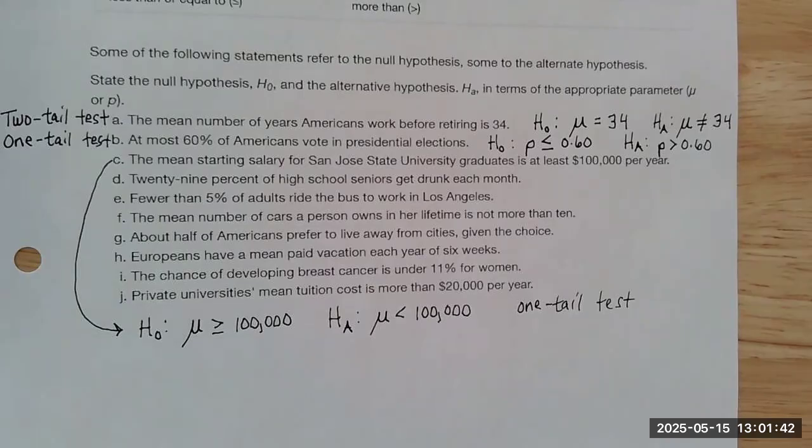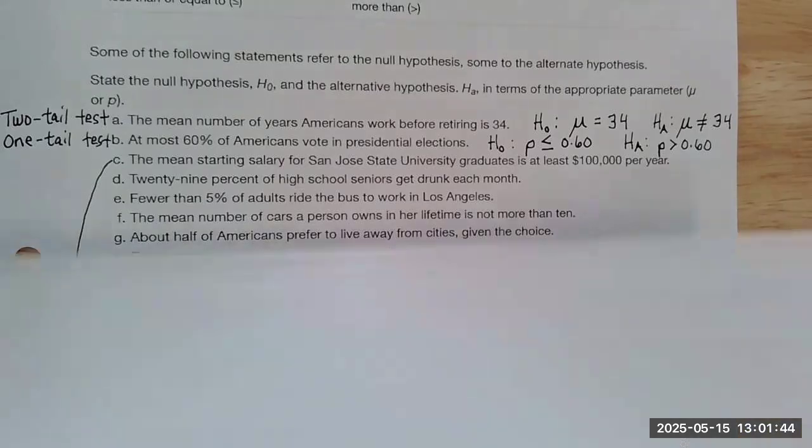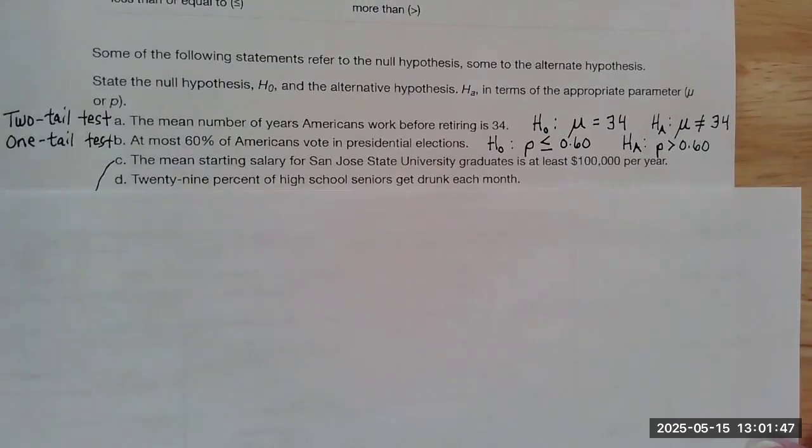Let's look at D. 29% of high school seniors get drunk each month. Ugh. I don't know. I was a high school teacher. I hope this isn't true, but if that's the statement they're making, then that's the null hypothesis here.